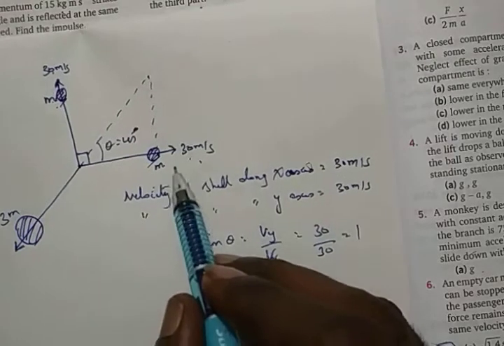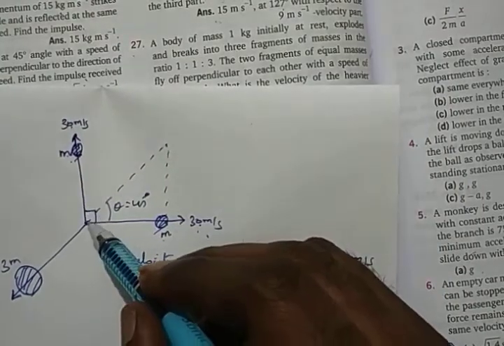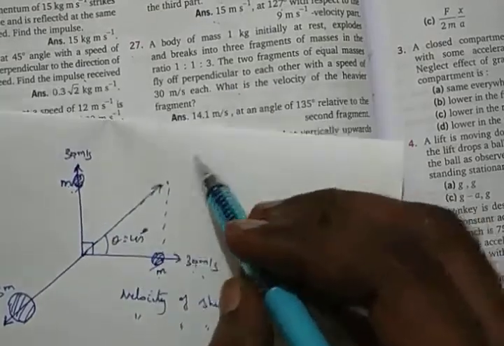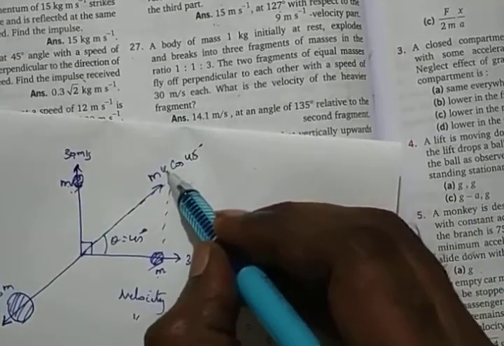Okay. Now 30 meter per second is there and mass. So here we are going to take this as m into v cos 45. So this is Vx.